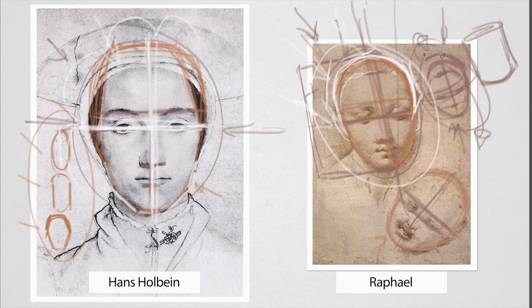And then we're going to build off that. And notice that the band of the hat here acts pretty much as our hairline. And so if we break it down into hairline and eyebrow line to nose line to mouth, to chin, those end up being about thirds.